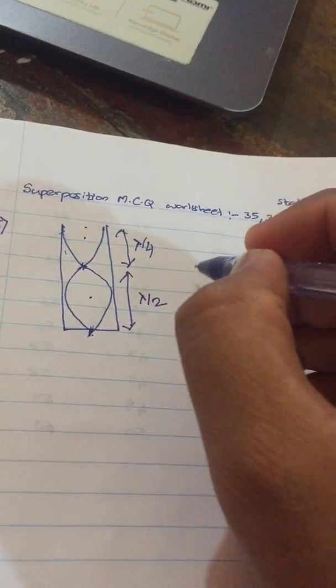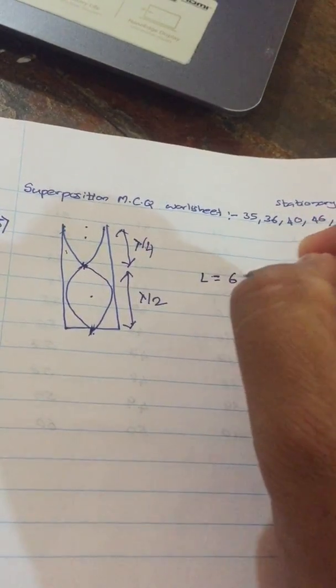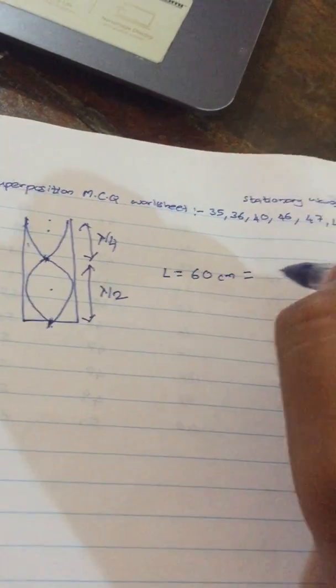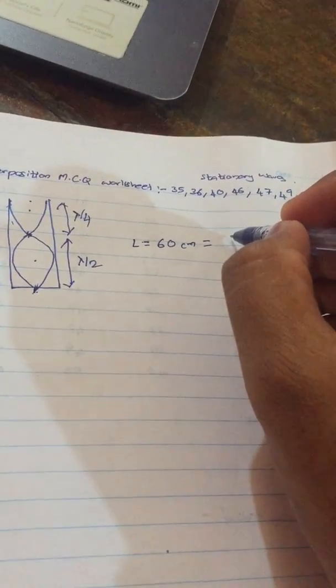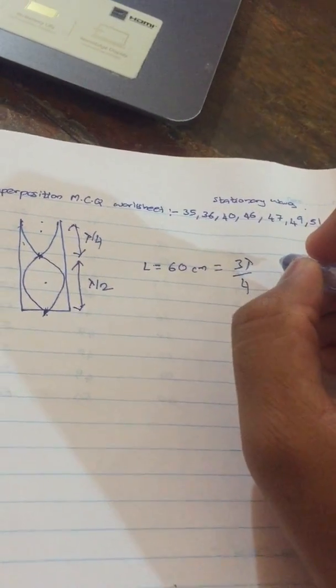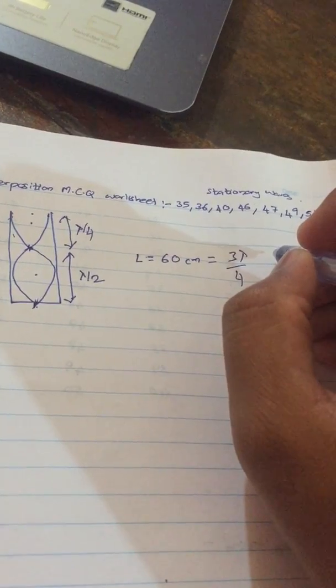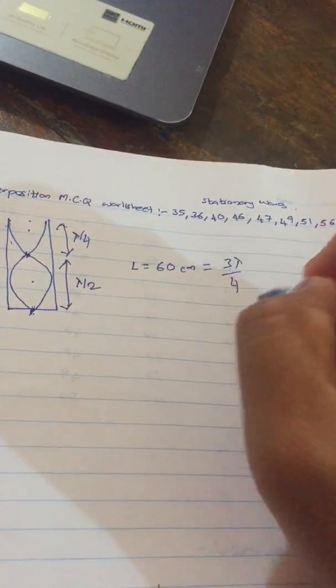So this means that the length here, that is L equals 60 centimeters, equals lambda by 2 plus lambda by 4. So there is 3 lambda by 4. So lambda by 2 is 2 lambda by 4, so 2 lambda by 4 plus another lambda by 4 gives you 3 lambda by 4.